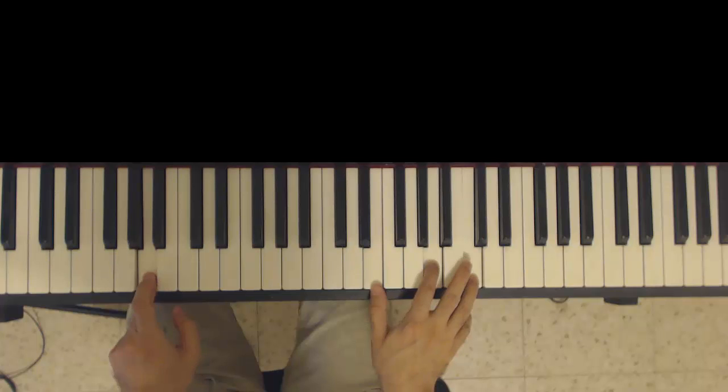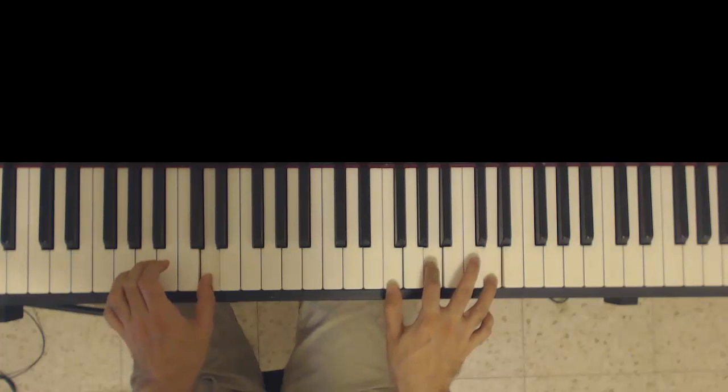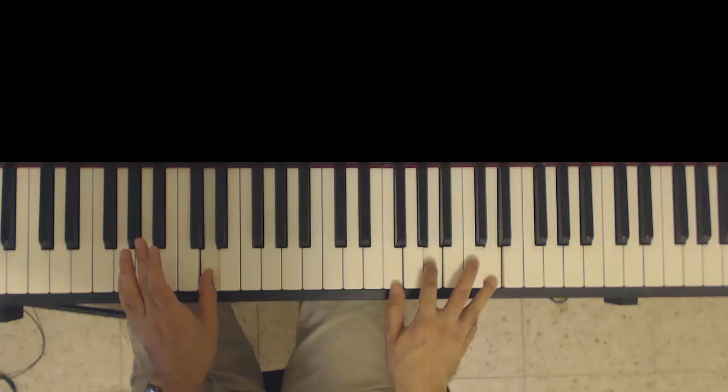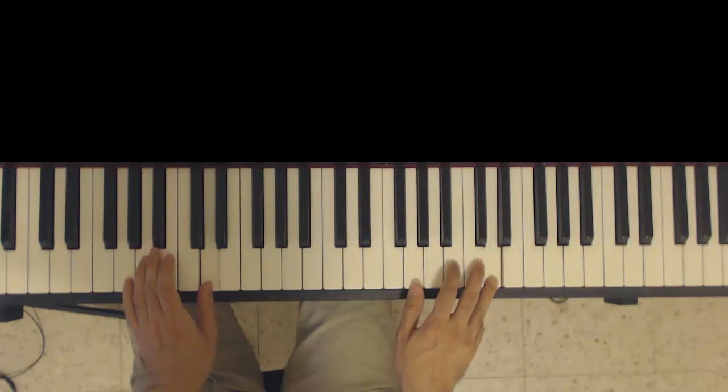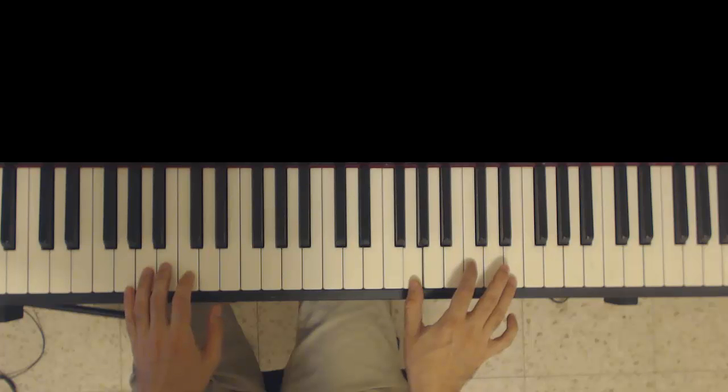Then for the D minor, I'm going to keep this A fixed and move the E and C up to an F and a G and a D. And now I'm going to keep the D fixed and move these two guys, the F and the A, up to a G and a B. And finally, for going back to the C major, I'm going to keep the G fixed and move the B and D up to a C and an E.